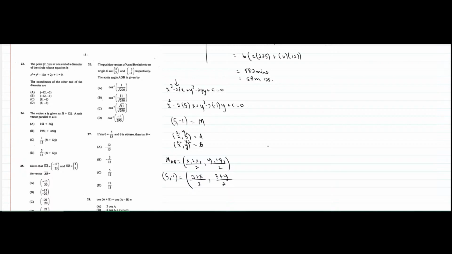Equate each corresponding component. 5 is 2 plus x over 2. 5 2s are 10. 10 minus 2 is 8. Next, minus 1 is equal to 3 plus y over 2. Minus 1 by 2 is minus 2. Minus 2 minus 3, sorry, minus 2 minus 3 is minus 5. My bad. D is the answer.